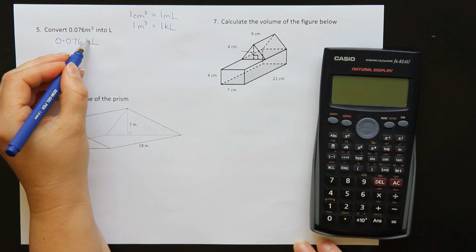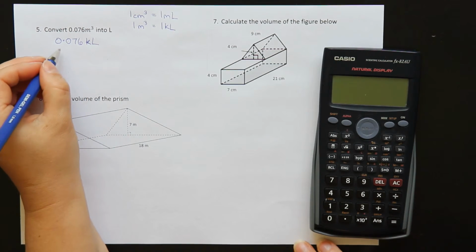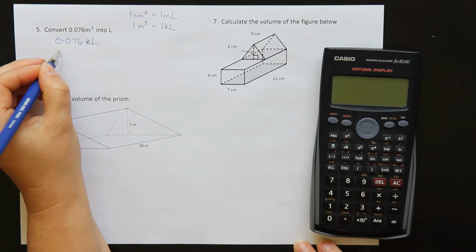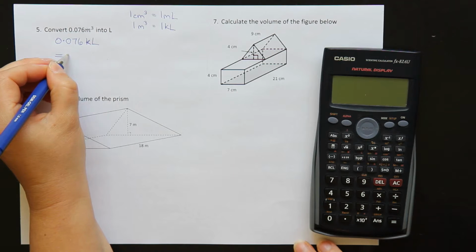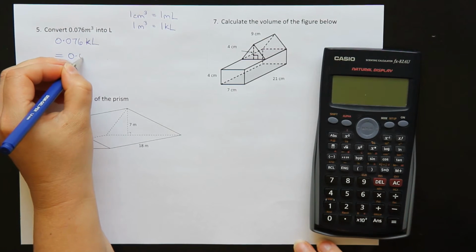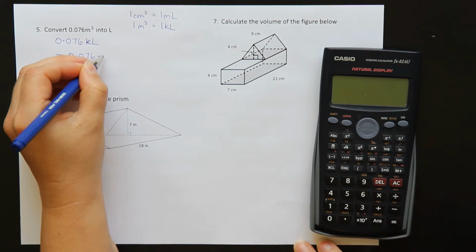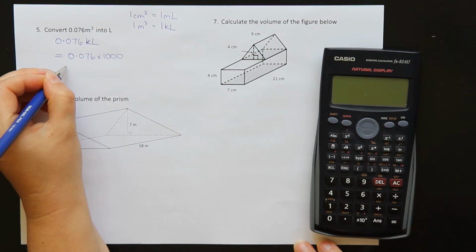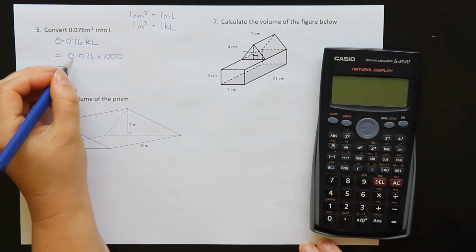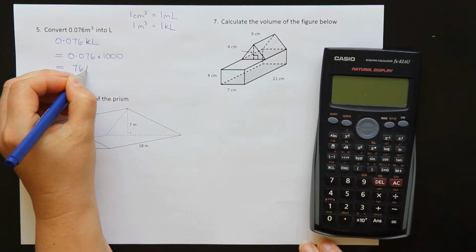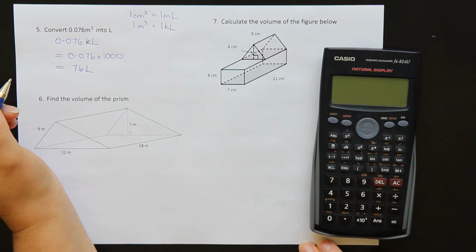If it's a kiloliter, it means there's 1,000 liters for each one of these, so we need to times it by 1,000. So that would jump over 3 places, giving me 76 liters. Or you can use your calculator if you like.